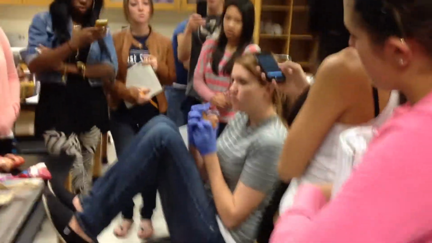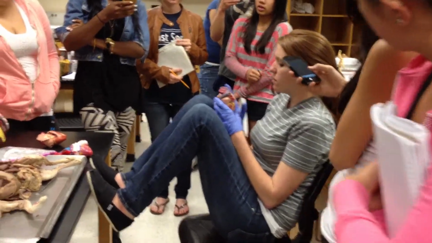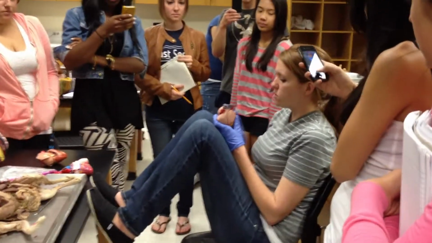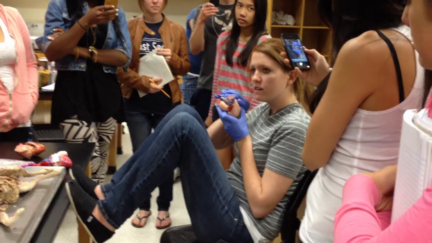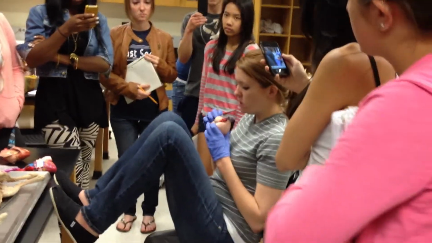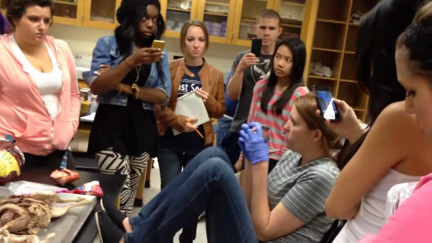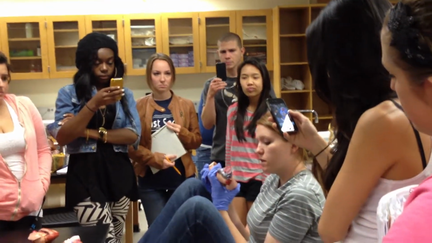Trunk, the aorta, superior vena cava. If we turn it around, the pulmonary trunk splits into your pulmonary arteries. And then here you can see the pulmonary veins coming in. So they're on the back side. You pop them open.